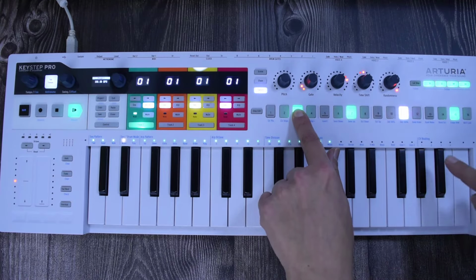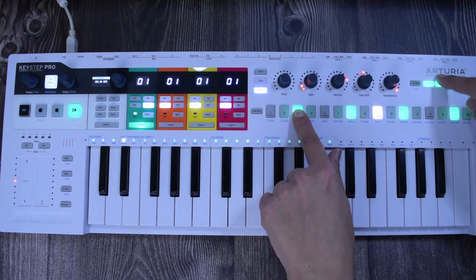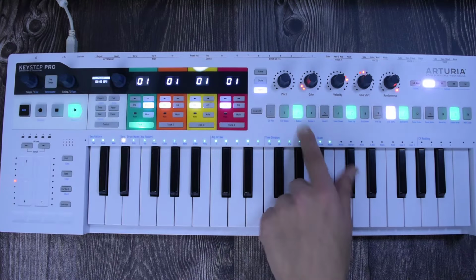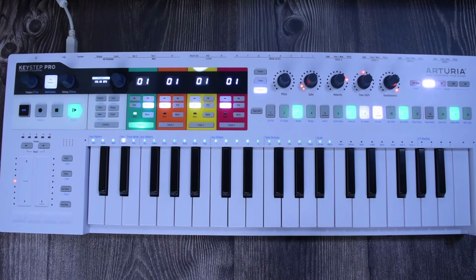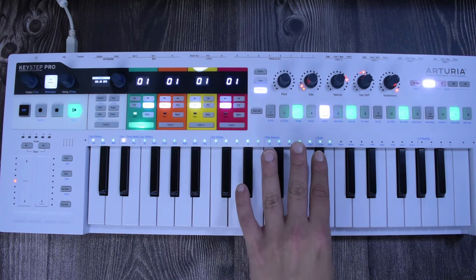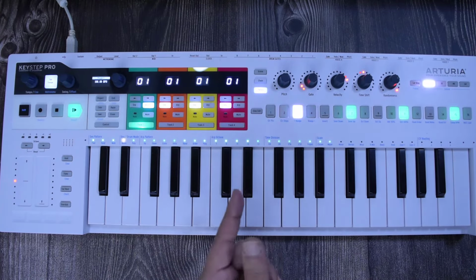But what I can do is say I don't want it to play on the second loop, and I don't want it to play on the fourth loop. So if I start over, this hat will play on the first, it will not play on the second, it will play on the third, and it will not play on the fourth loop. There you go, and the whole thing starts over.